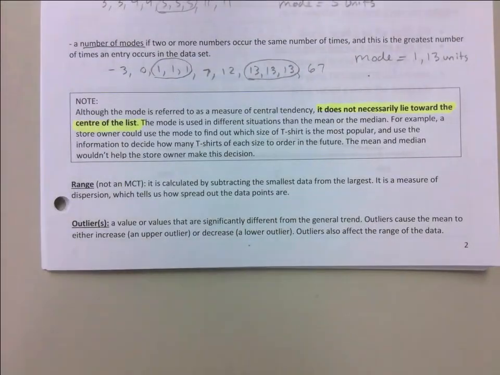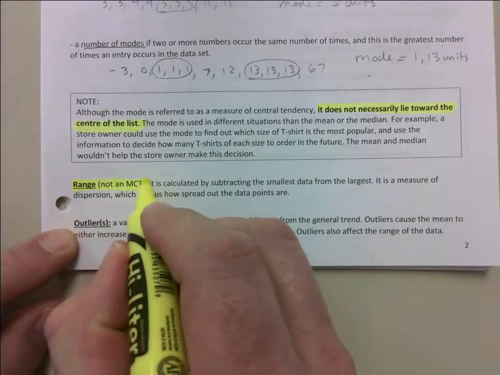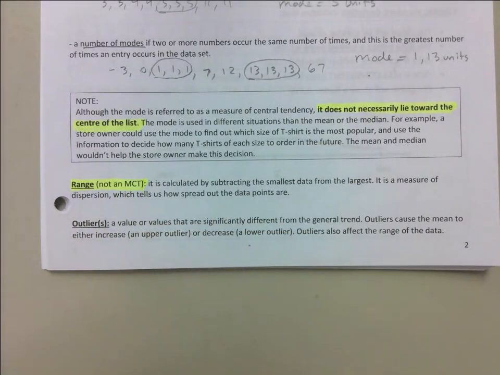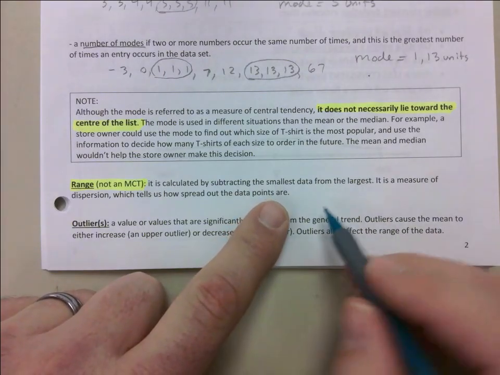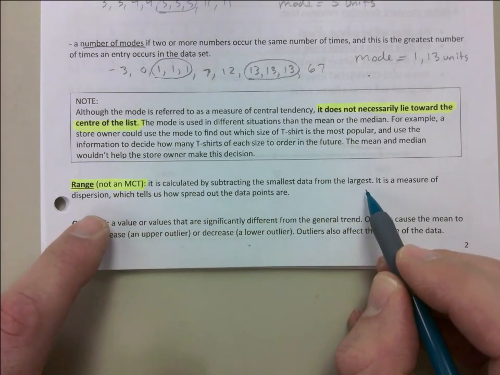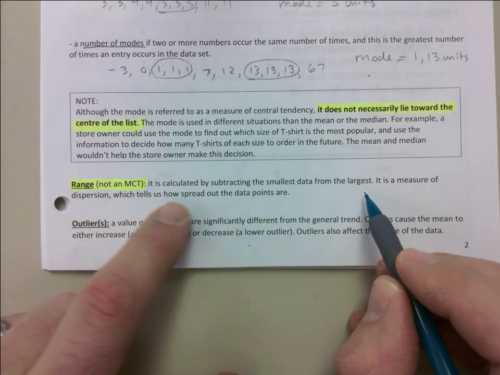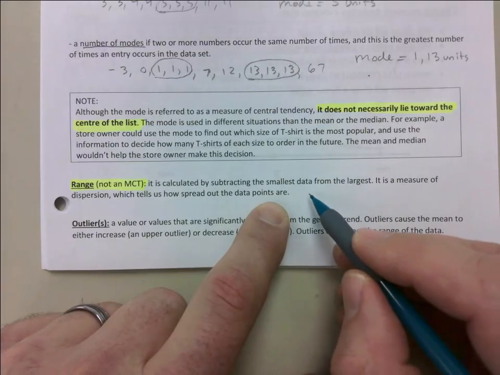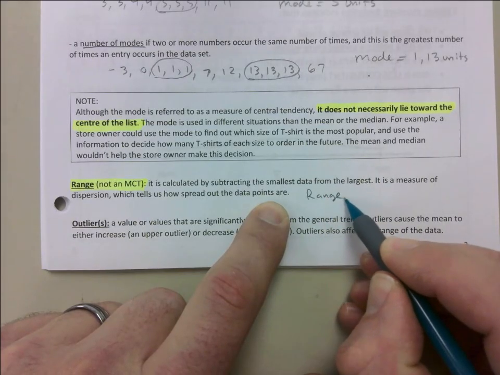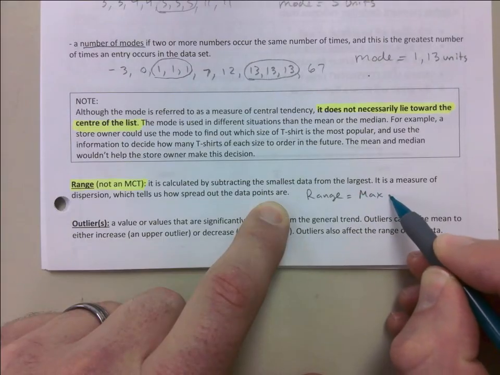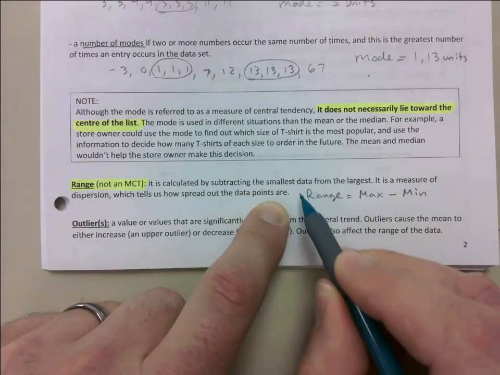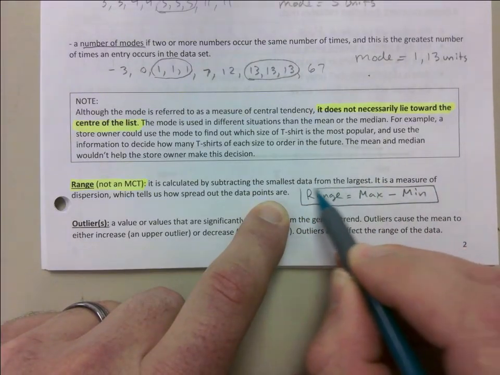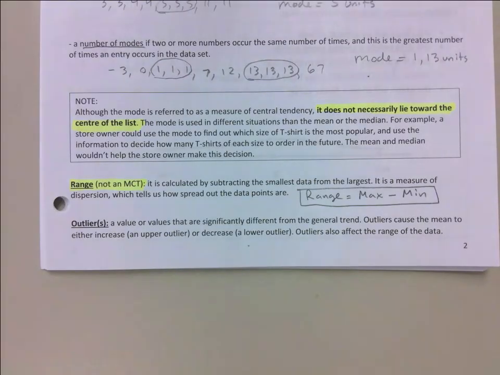Range. This is not an MCT. I think I need to add a formula here, yeah. Calculated by subtracting the smallest from the largest. It is the measure of dispersion, which tells us how spread out the data points are. So to find the range, you take the max, the highest number, minus your min. This is not the same as the range of a function.